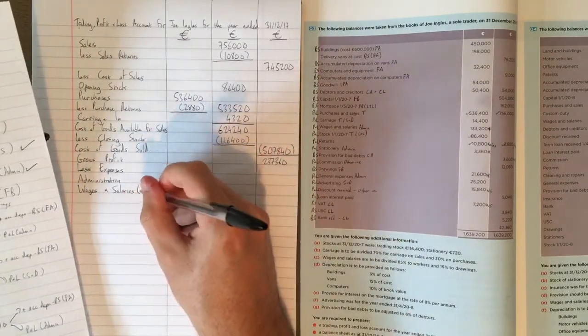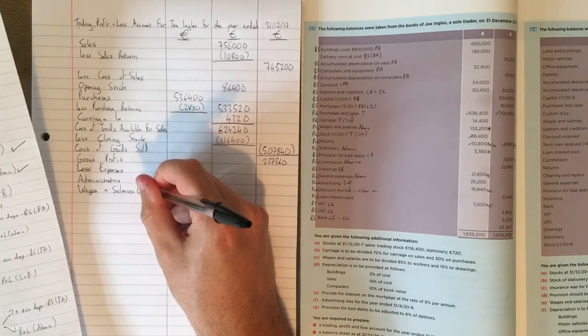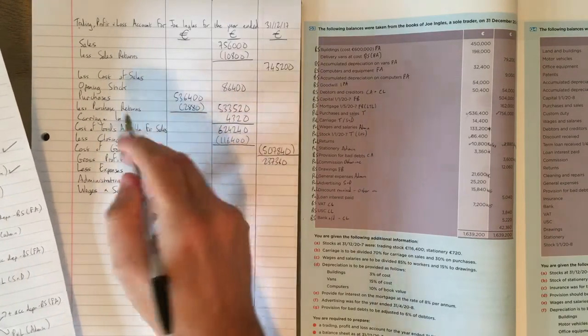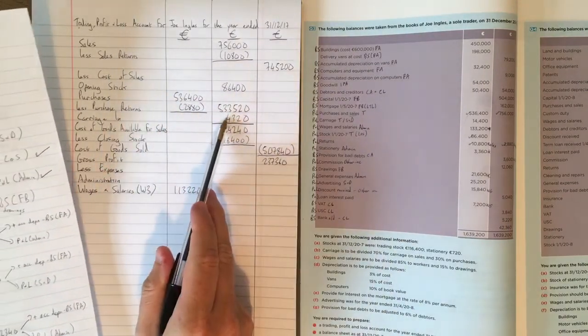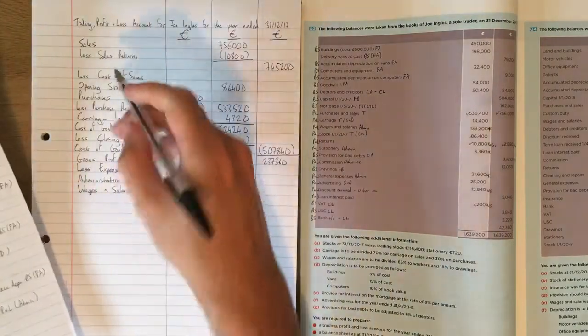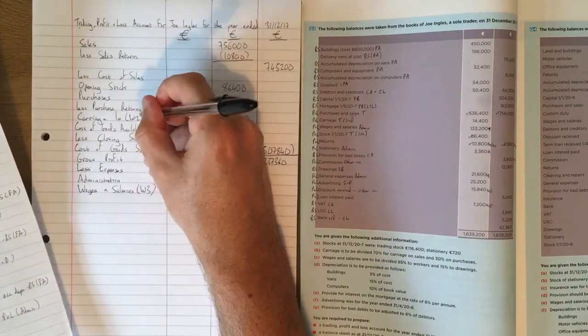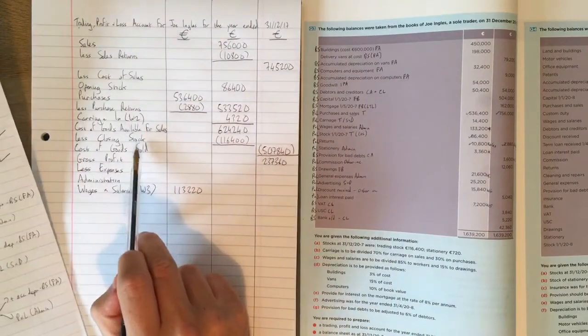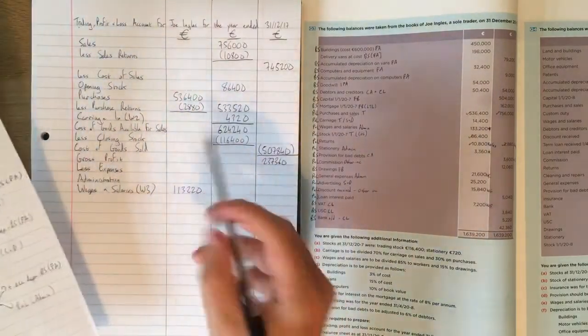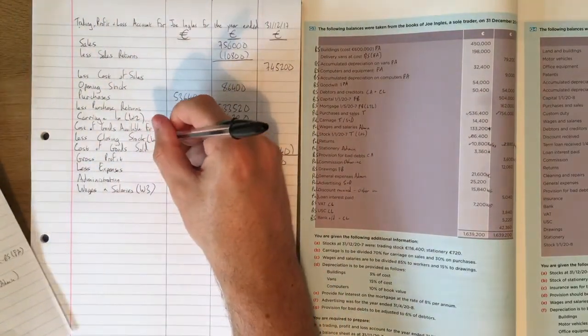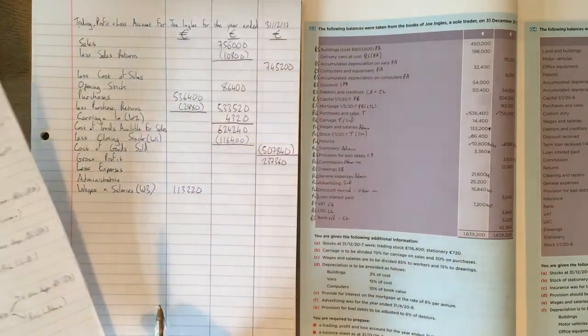And then just tell them that that's coming from working 3. And up here, carriage in 4320, that was coming from a working. Closing stock, strictly speaking, is as well, but you're not really adjusting it. So you could put working 1 in if you want, but that wouldn't really matter too much.